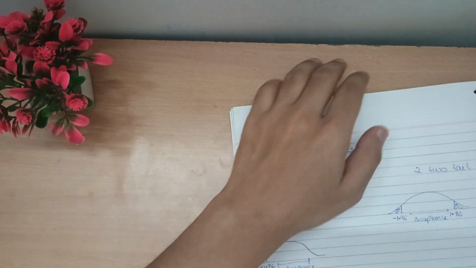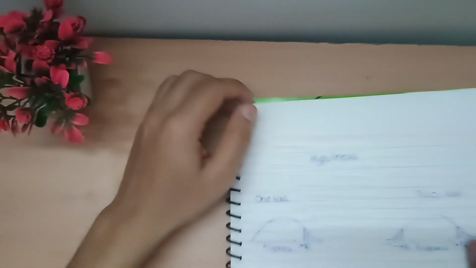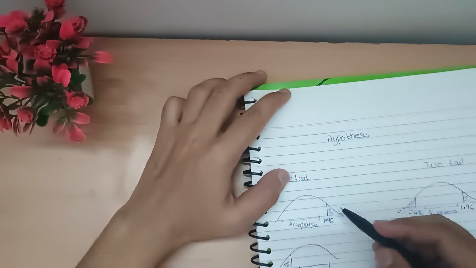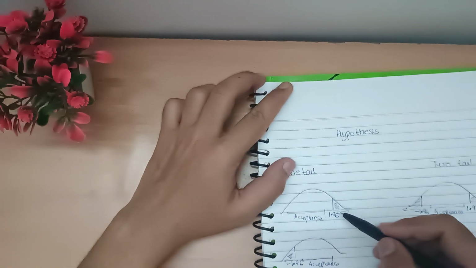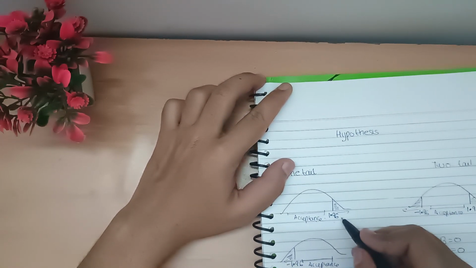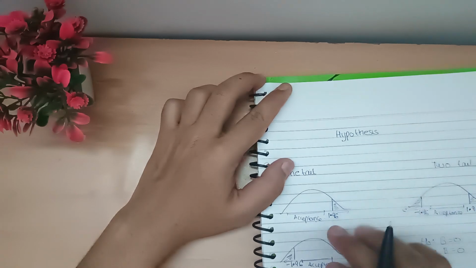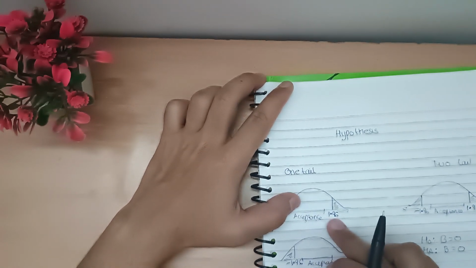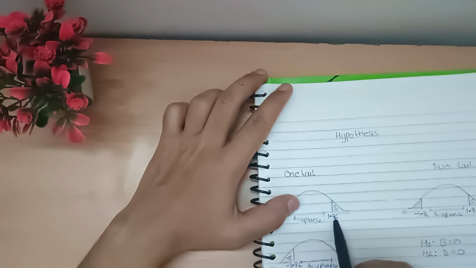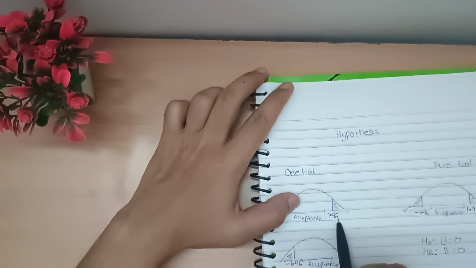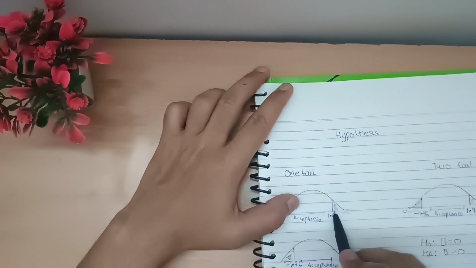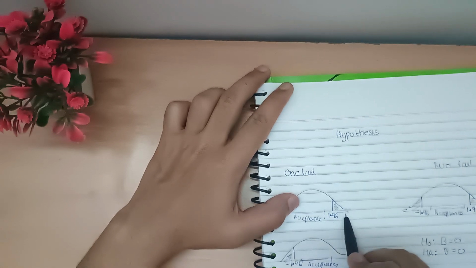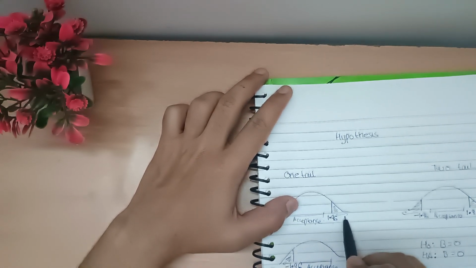Suppose the calculated t value which I got now is 1.98. We can see that 1.98 lies on the right hand side of 1.96. It is bigger than it. So it lies in the rejection region, but we don't reject it.